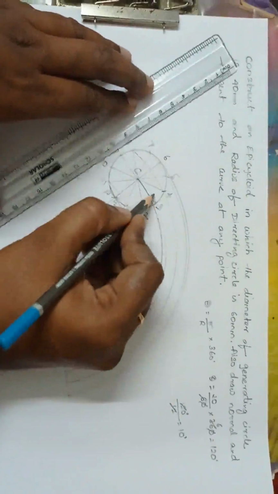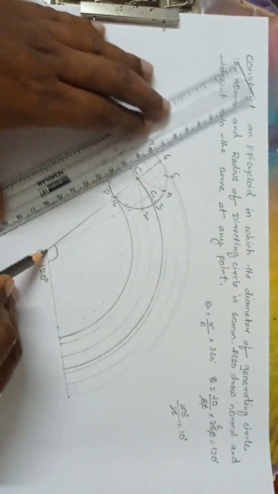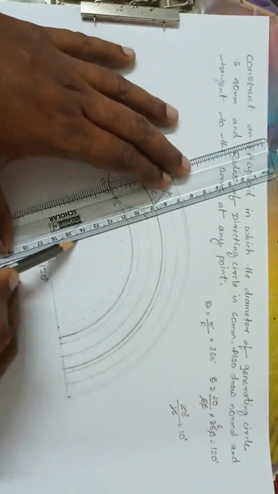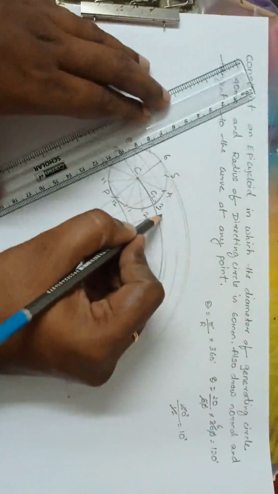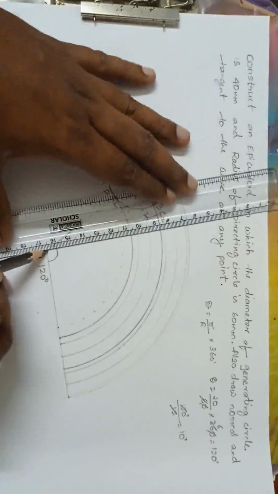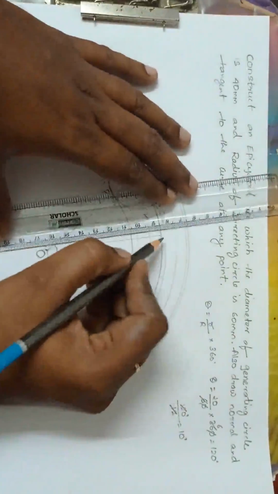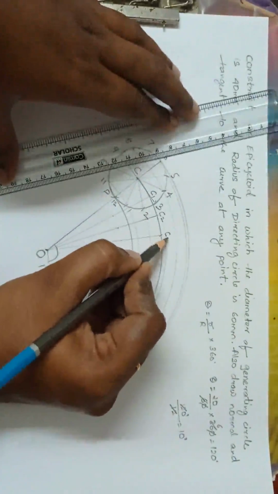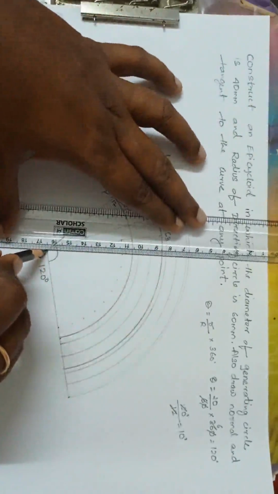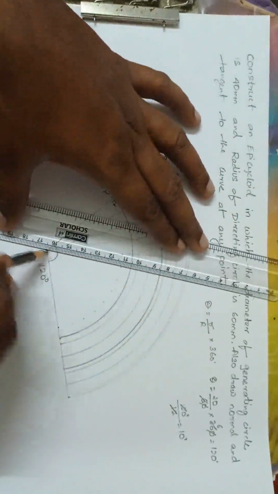And now I'll call this C. Okay, next from O, from 20 degrees, the second part, I have to draw like this. What is this? This is C2. Now from O, this is C3. Okay, from each and every point, I am drawing like this.